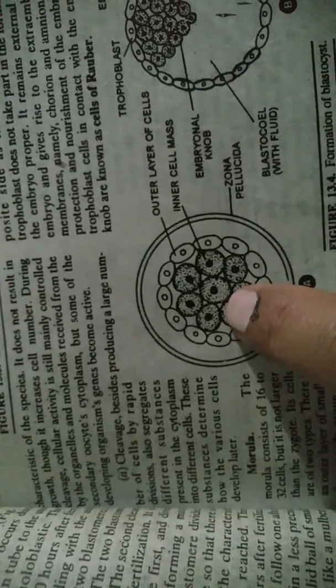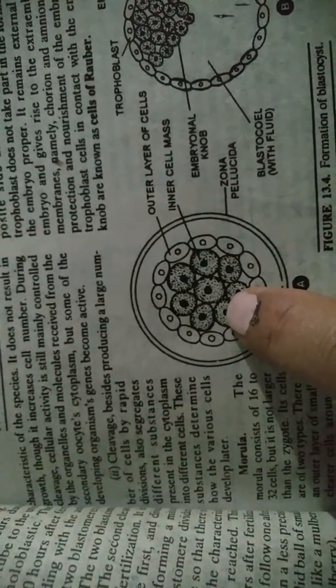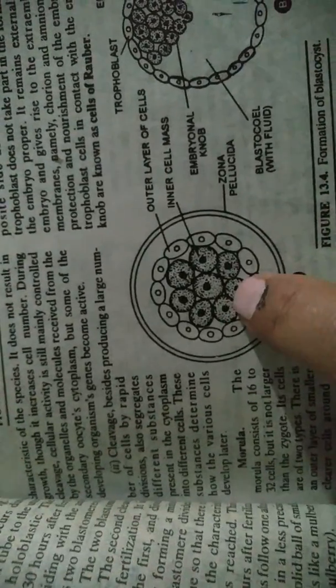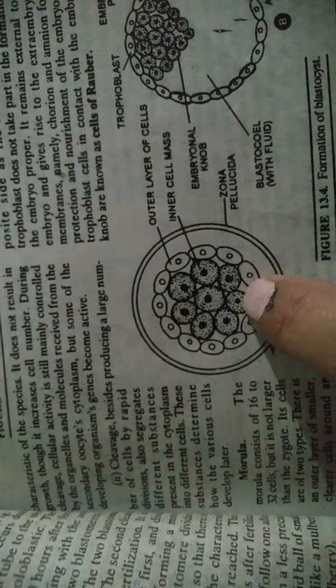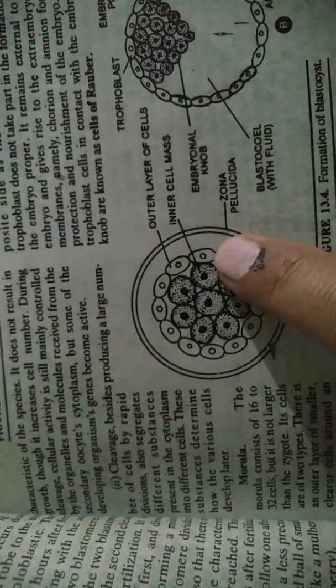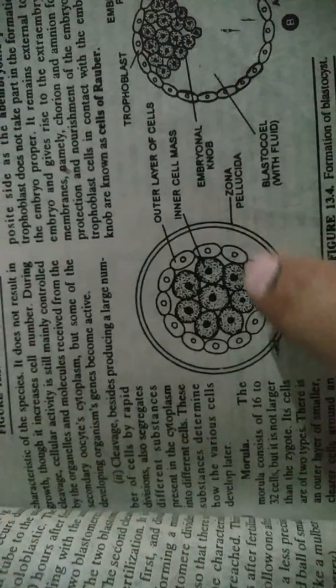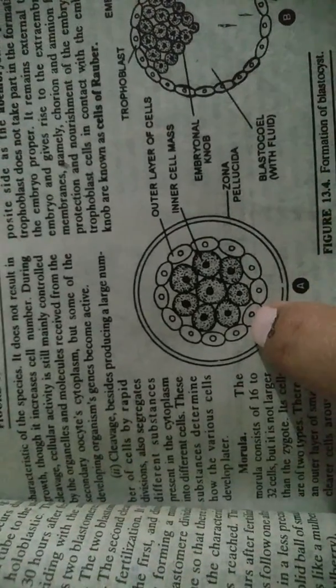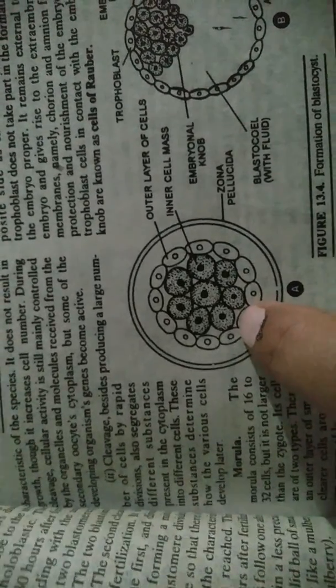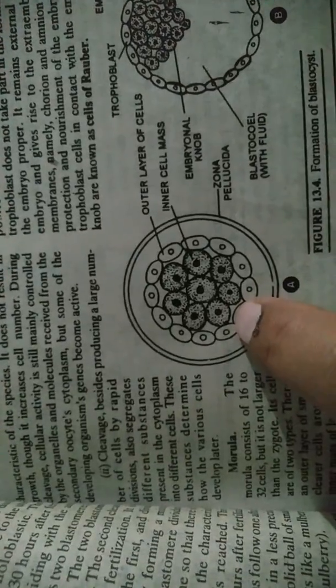As this morula reaches the uterus and gets converted into the blastula, it gets implanted in the uterus after the degeneration of this zona pellucida. So this zona pellucida prevents the sticking or implantation of the embryo at any improper place.